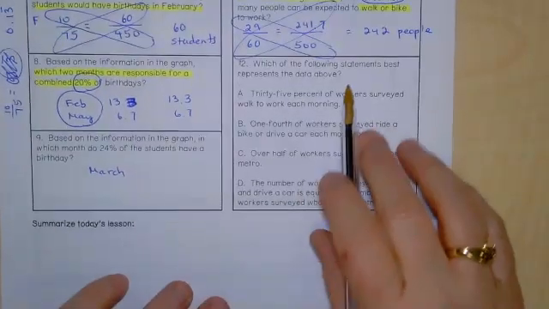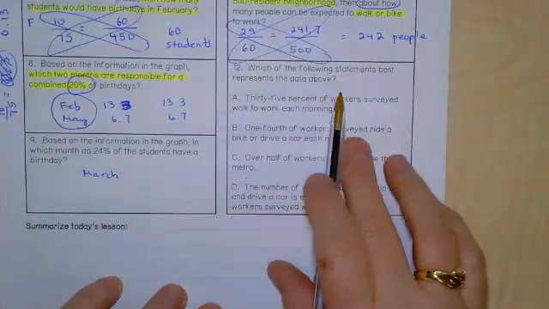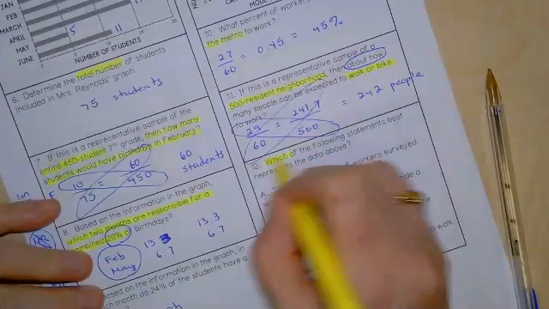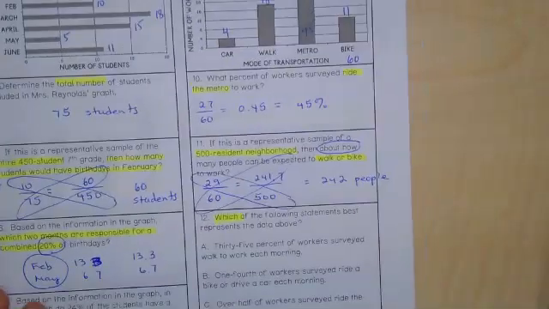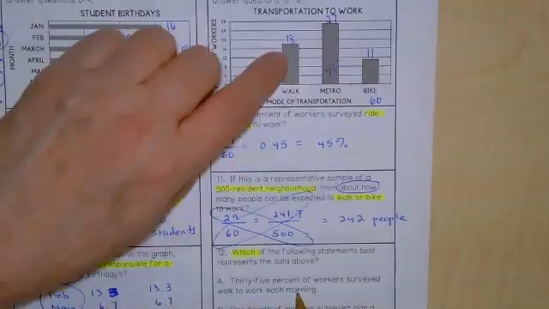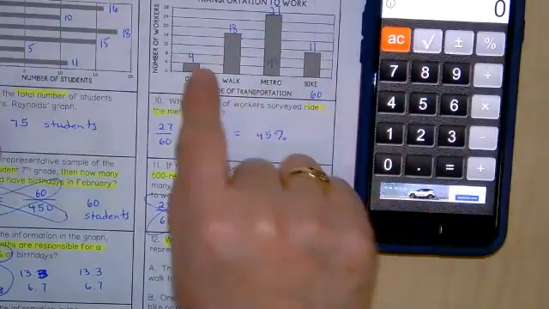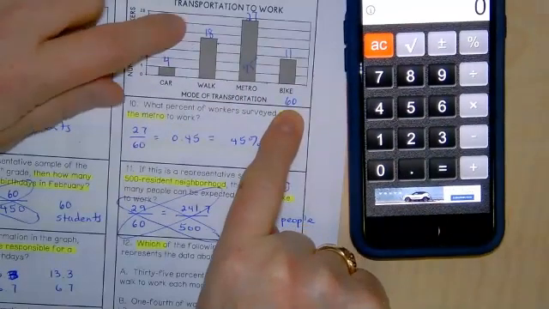Okay. Now let's see. Which of the following statements best represents the data above? Which is singular. We're only going to find one of these. All right. So 35% of workers surveyed walk to work each morning. We didn't do that. So we have to go back and figure out what the percents are. That's what I'm going to do next. Remember, it's out of the total subset of 60.